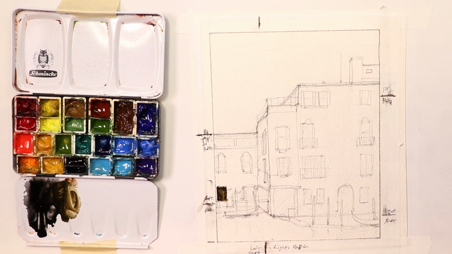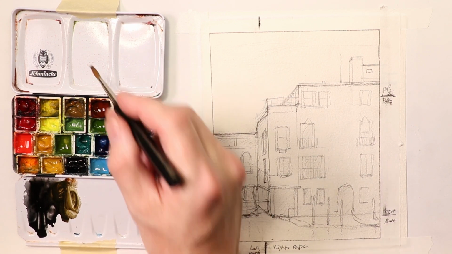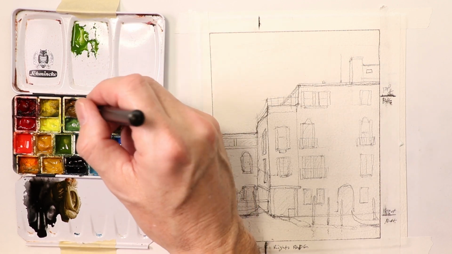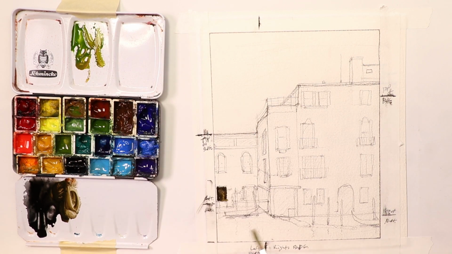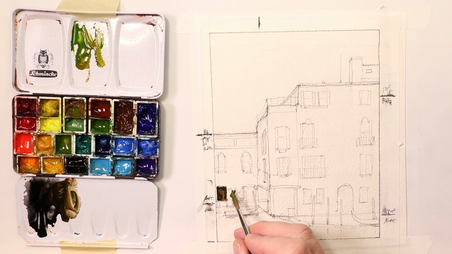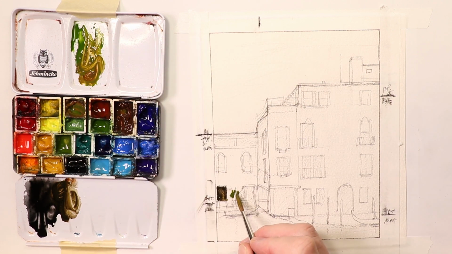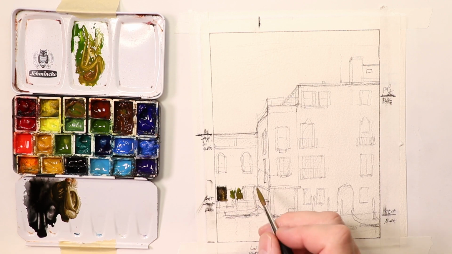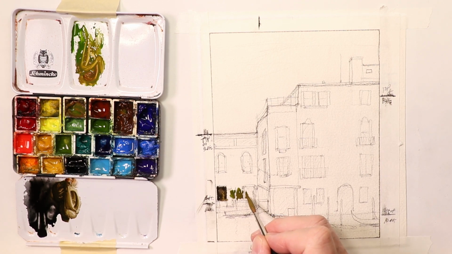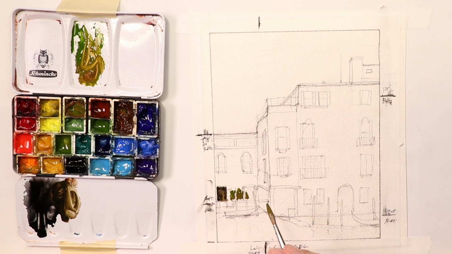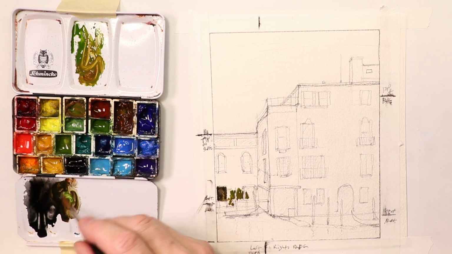Then we'll have some sap green, raw umber. That's going to be for some bushes over here. Like that. And then more darks over here.